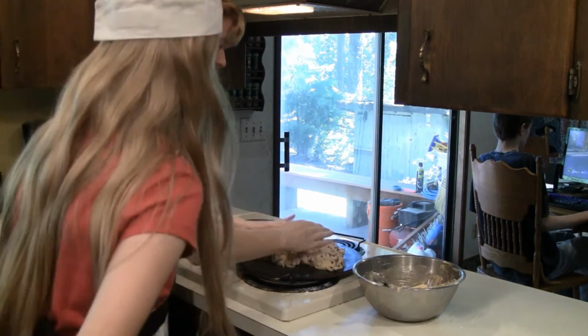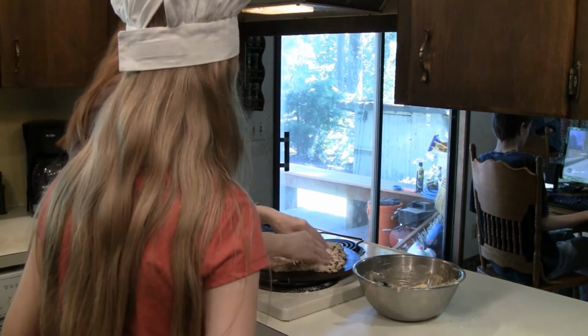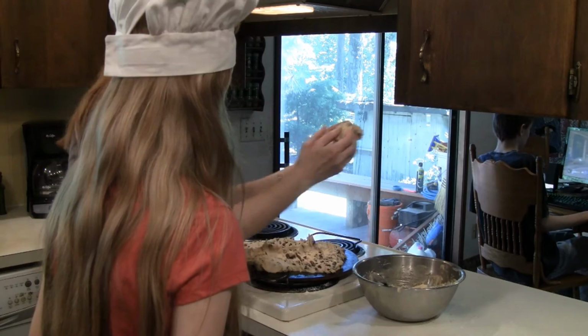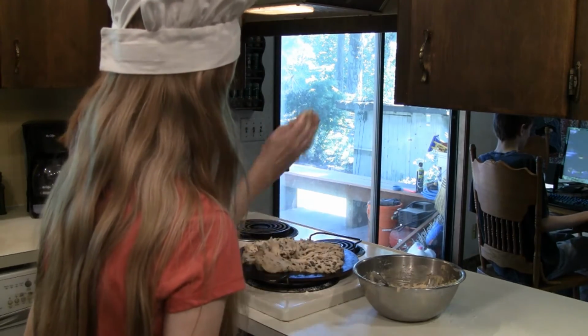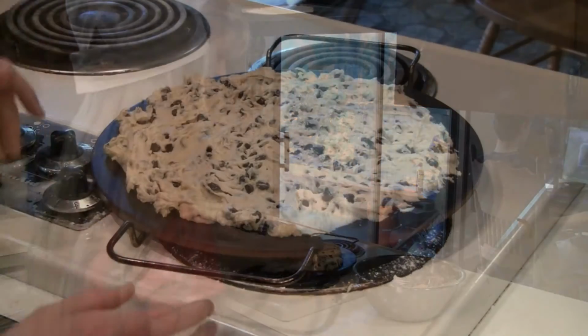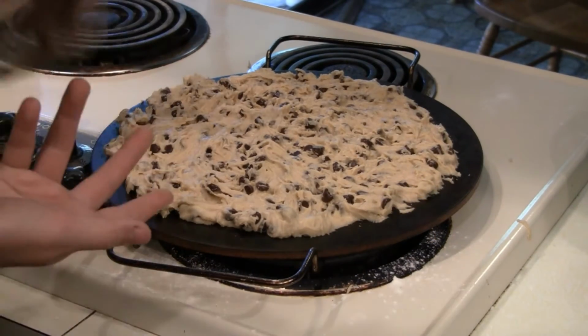Oh, let me do it. Let me do it. Wait. Film it on camera. That's too thick. That's good. Spread out half the cookie batter. You might want to use a spatula.